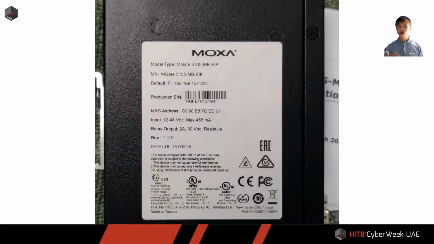On the bottom, you see a label, and there is a production serial number on the label. And luckily, this time, we don't have a serial number that works as a single key to everything. So it's pretty nice.